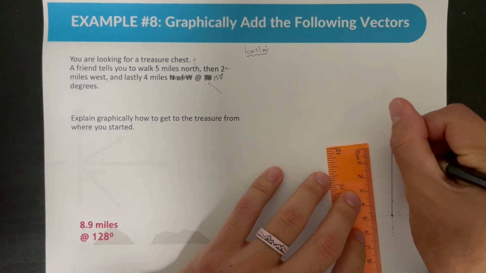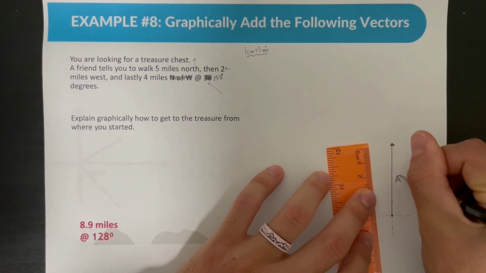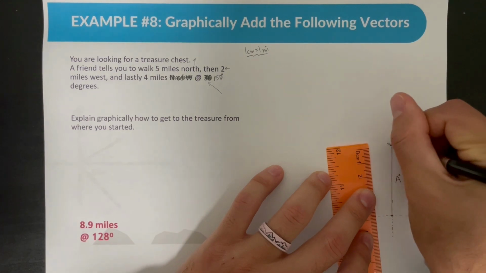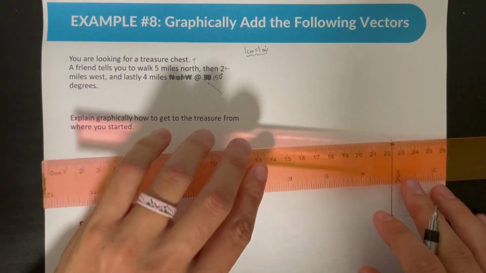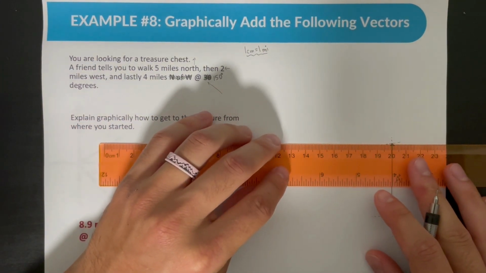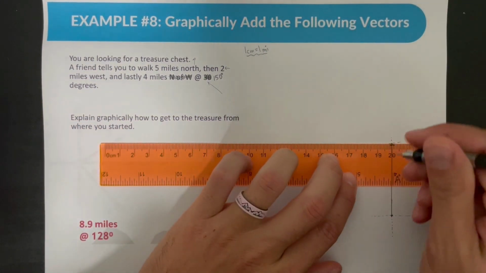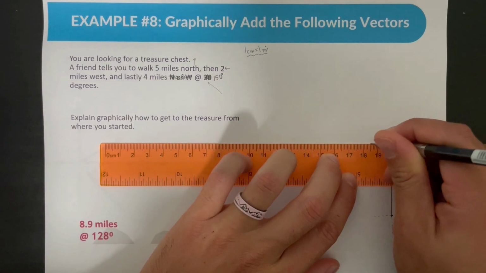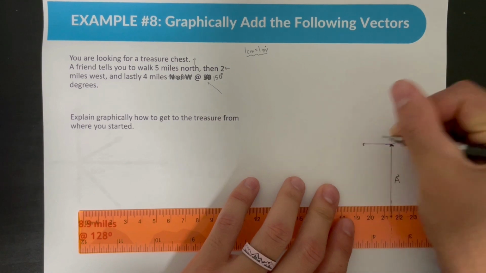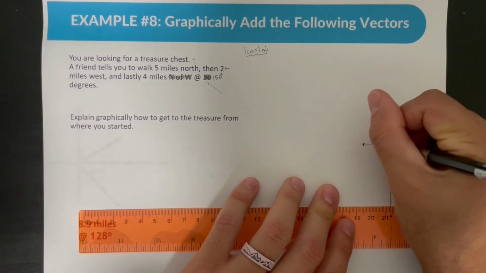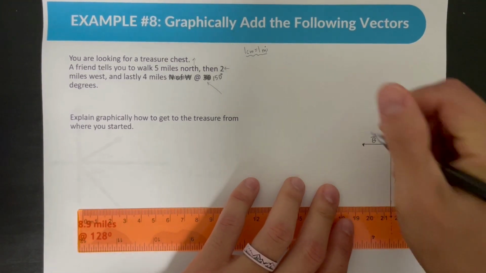It doesn't say vector A, but I am going to label it vector A because that's what we're used to. And then 2 miles to the west, I'm going to start at 20 and go to 18. Boom. Vector B.